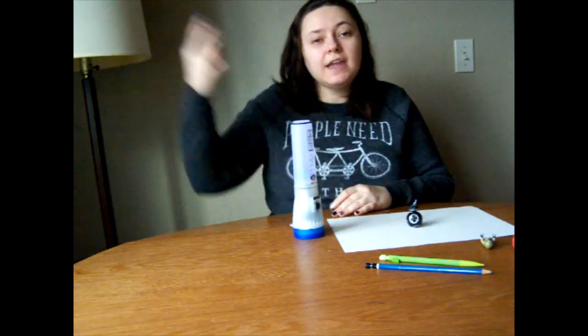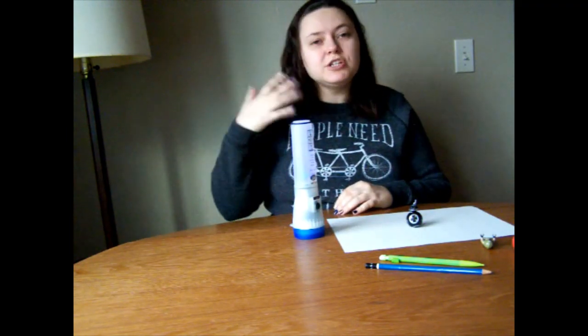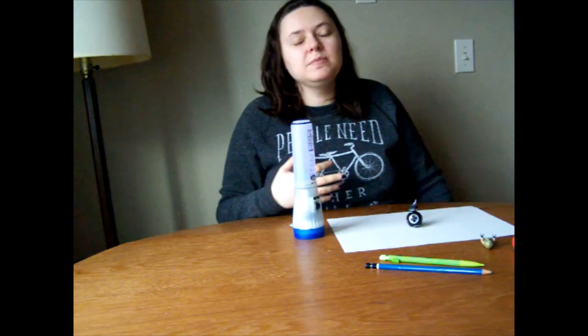Today we are going to be learning about shadows. Shadows occur when light, especially from the sun, comes down to the earth, and if we or an object are standing in the way of that, it creates a long dark spot behind us called a shadow.